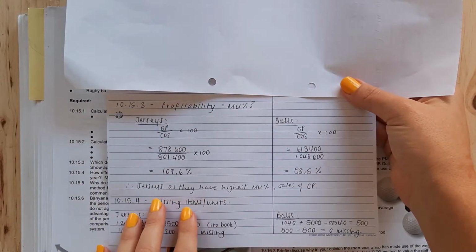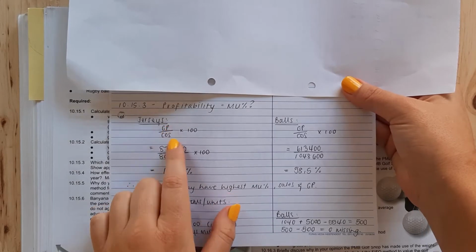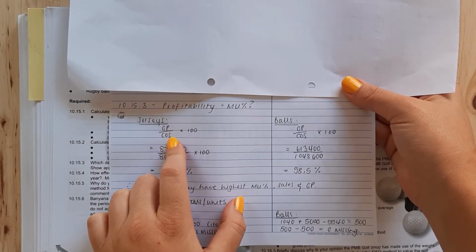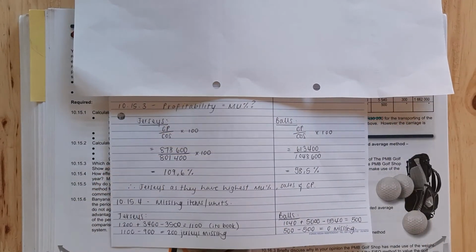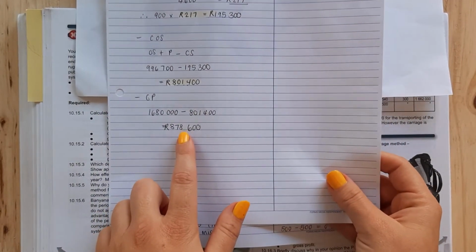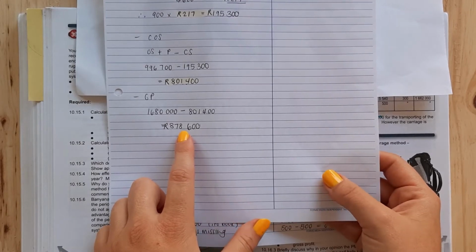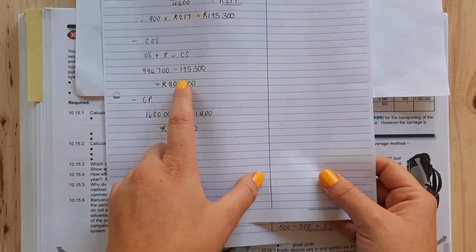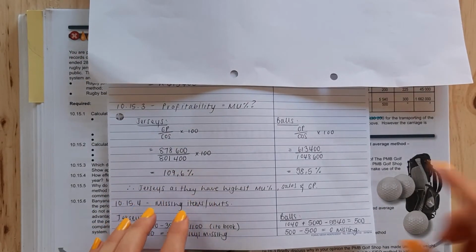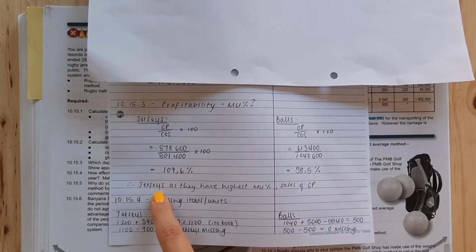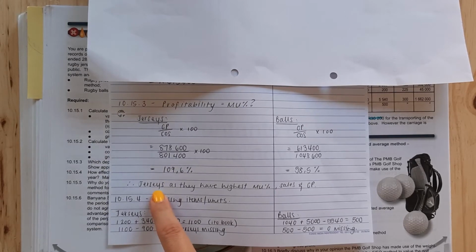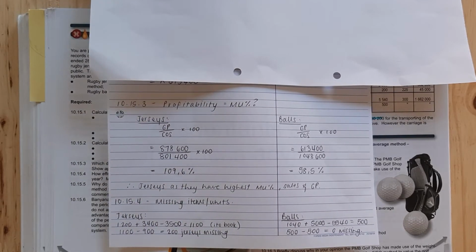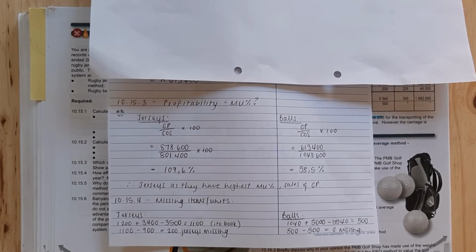Okay, so if we were to compare the markup percentage of the jerseys, we're going to take the gross profit divided by the cost of sales, which we had previously calculated. We got the gross profit figure of 878,600 divided by the cost of sales of 801,400. Times by 100 to get a percentage gives you 109.6%. This is a really great markup, and most businesses should try and achieve a markup like this.